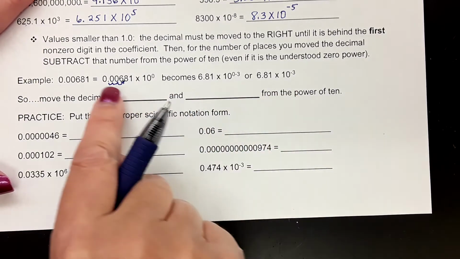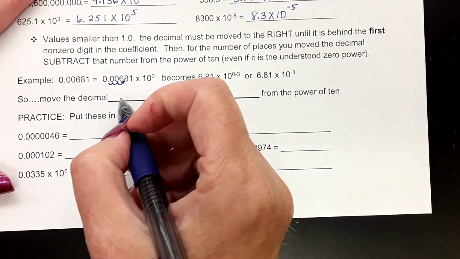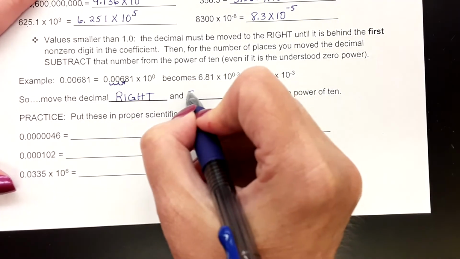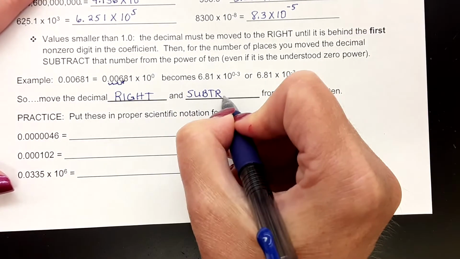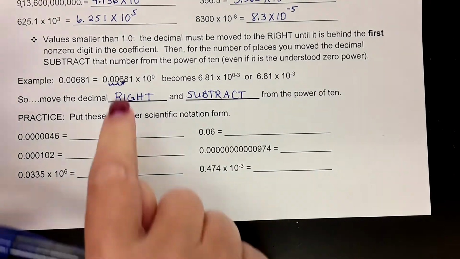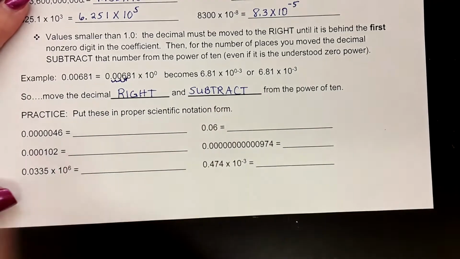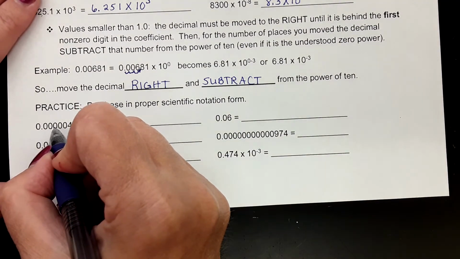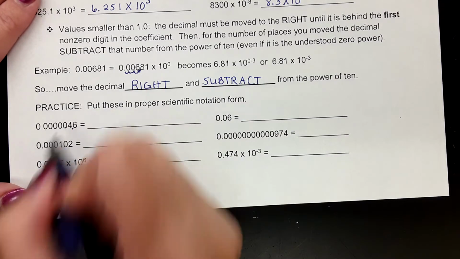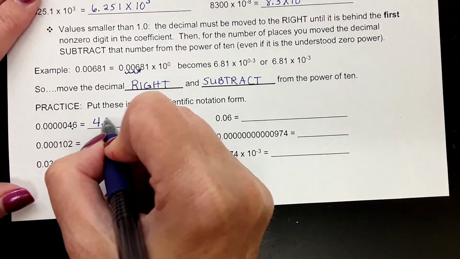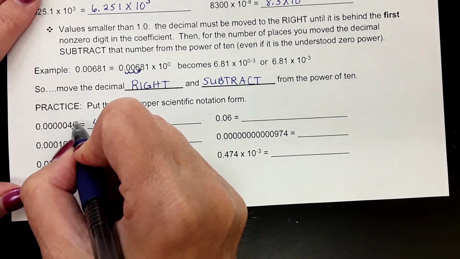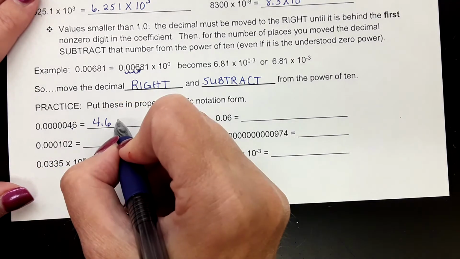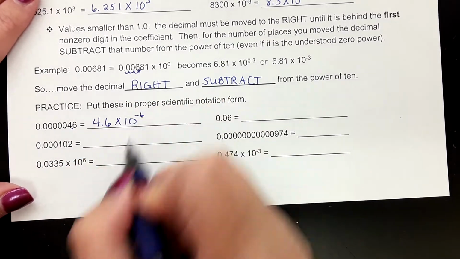The point is, if you need to move the decimal to the right to put it behind the first digit, then you're going to be subtracting from the power of 10. So, right, subtract. Look at these examples. On the first one, we're going to need to move the decimal 1, 2, 3, 4, 5, 6 places to get it behind the 4. So we get 4.6, and because we have an understood times 10 to the 0, we're going to say 6 places, 0 minus 6 is going to give us negative 6.